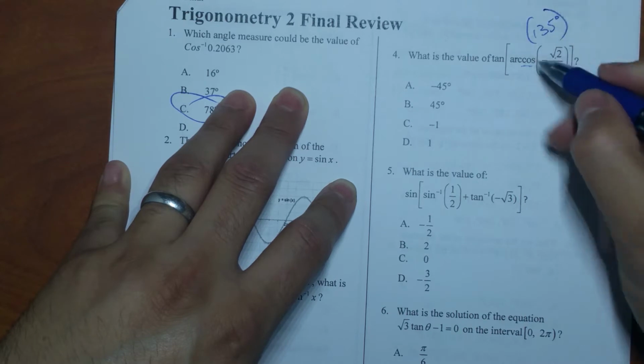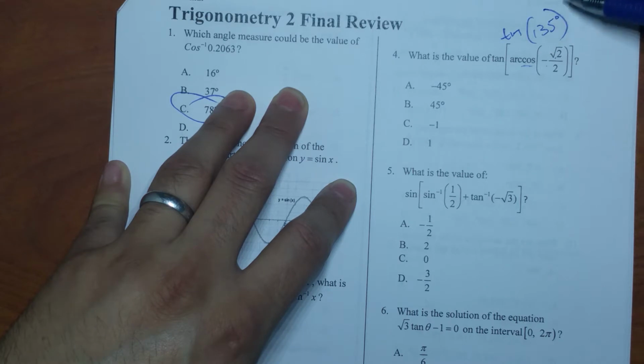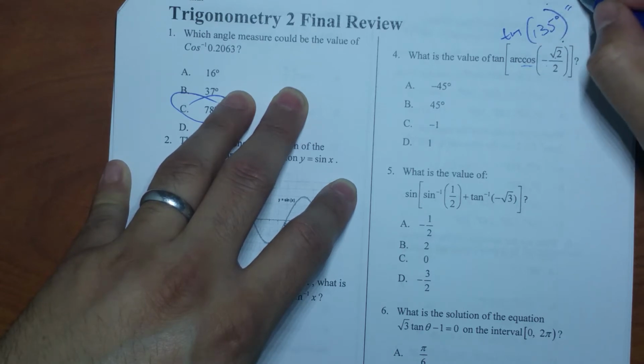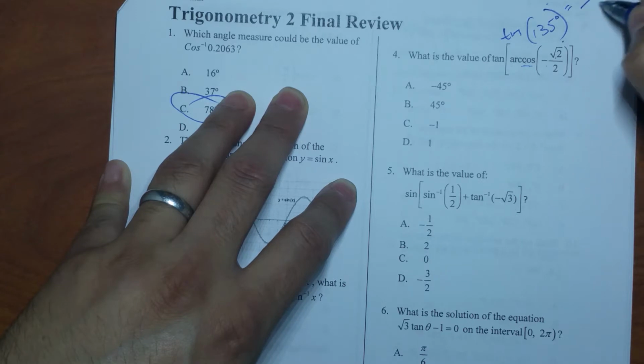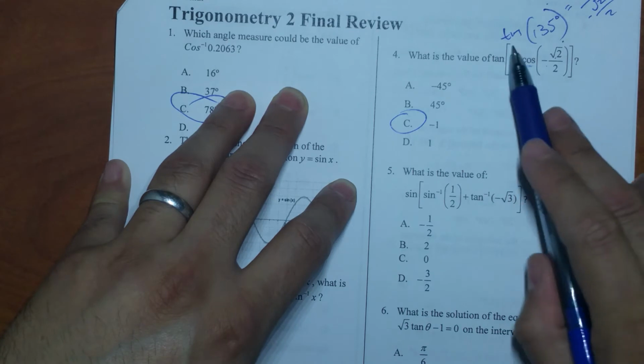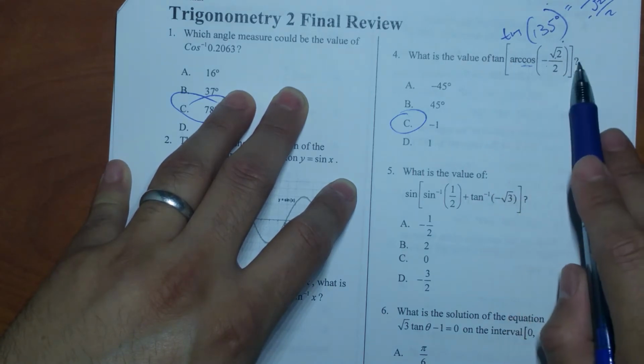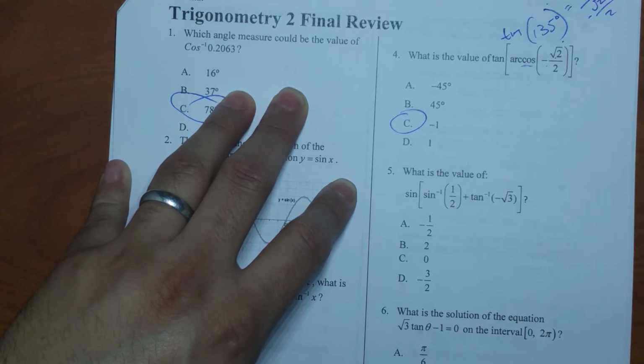Now on the outside I'm working my way out, so it's asking for the tangent at 135. So we know tangent is sine over cosine. So now at 135 degrees, it's going to be my positive rad 2 over 2 divided by negative rad 2 over 2, which when I put those together, it's going to give me a -1. So my answer there has to be C. Or if you just plug it all in the calculator as is and make sure you put it in correctly, you should still get the same answer out of it.